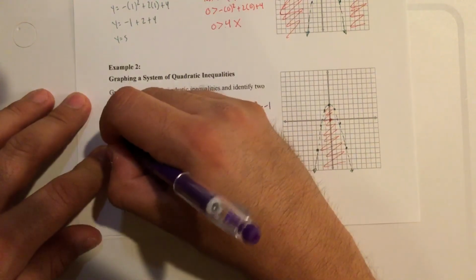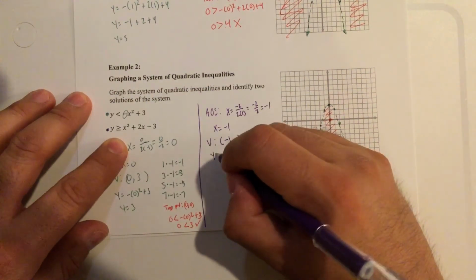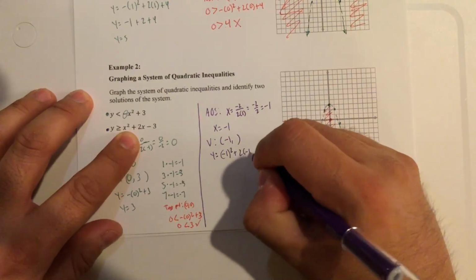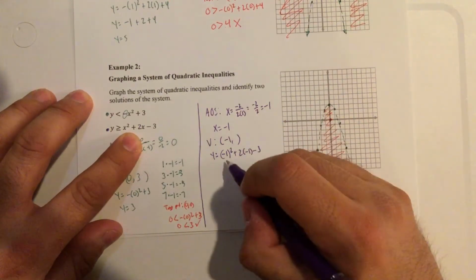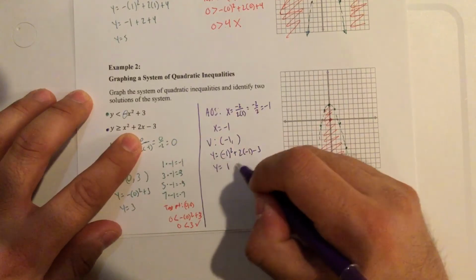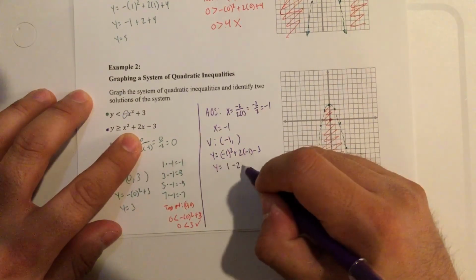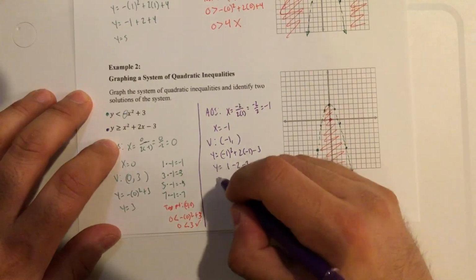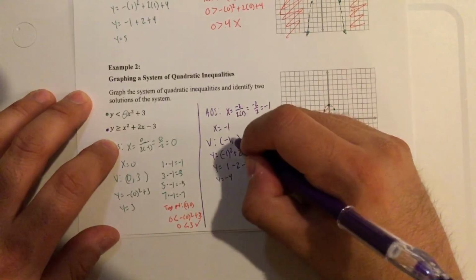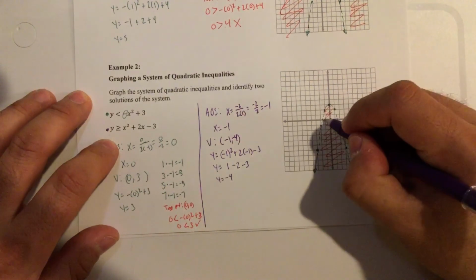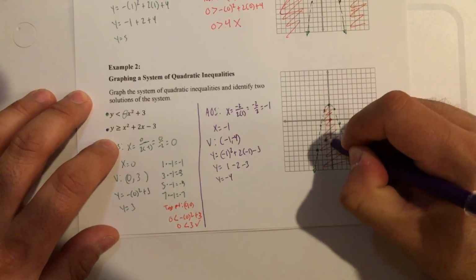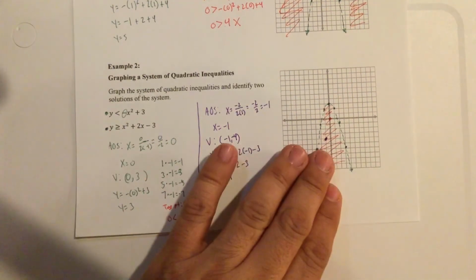So we have y equals -1 in parentheses squared plus 2 times -1 minus 3. So -1 squared is 1. 2 times -1 is -2 minus 3. So 1 minus 2 is -1. Minus 3 is -4. So we have our vertex at -1, -4. Okay, so notice it's right there.